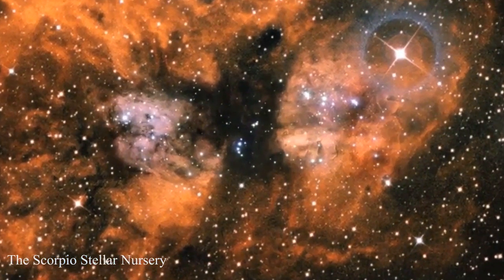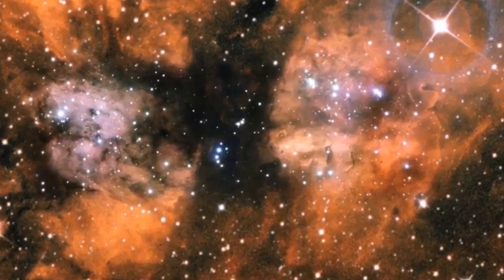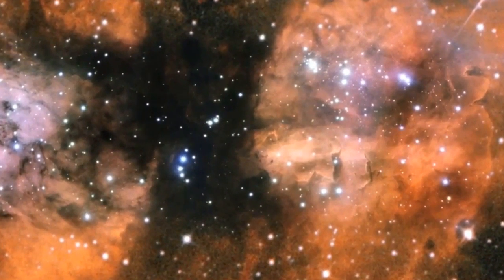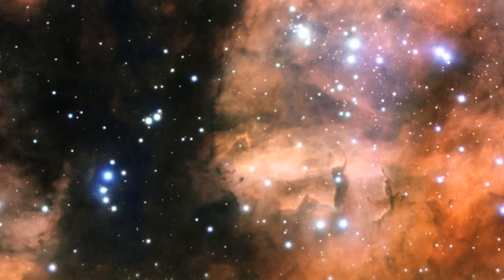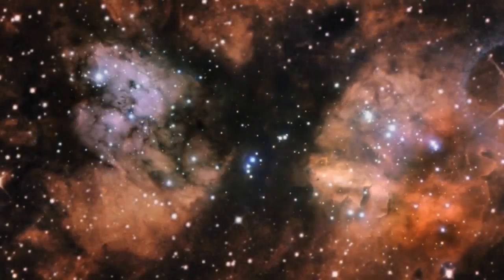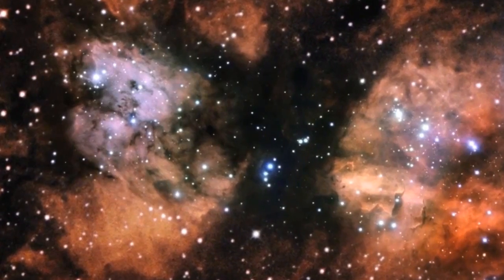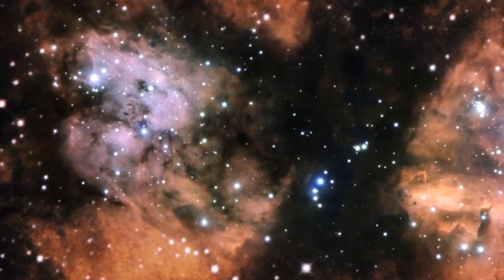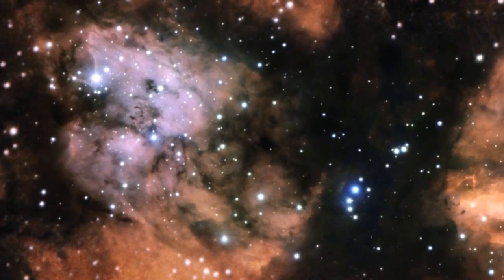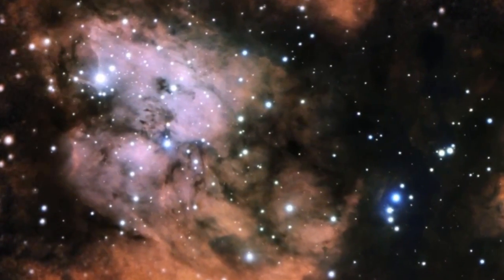Small clouds require an agitating force to cause the cloud to collapse, such as the passing by of nearby stars or the radiation from a supernova. But large clouds may begin to collapse under their own gravity, fragmenting and forming dense clusters of gas that will slowly collapse into protostars. During this time, the cloud is called a stellar nursery.